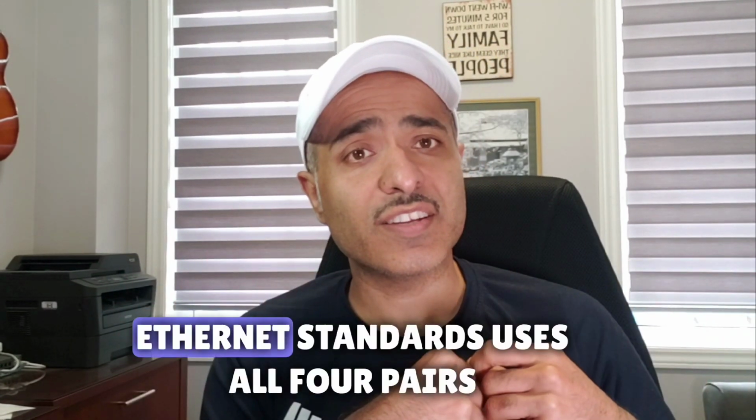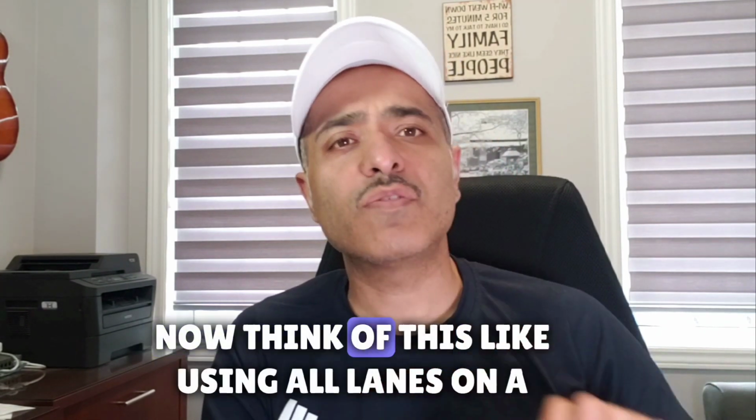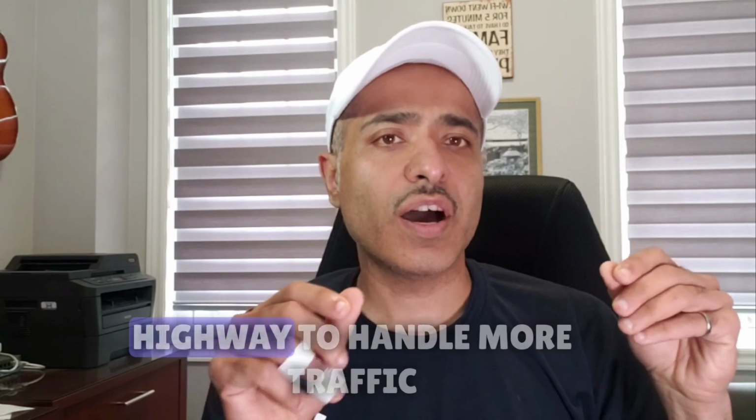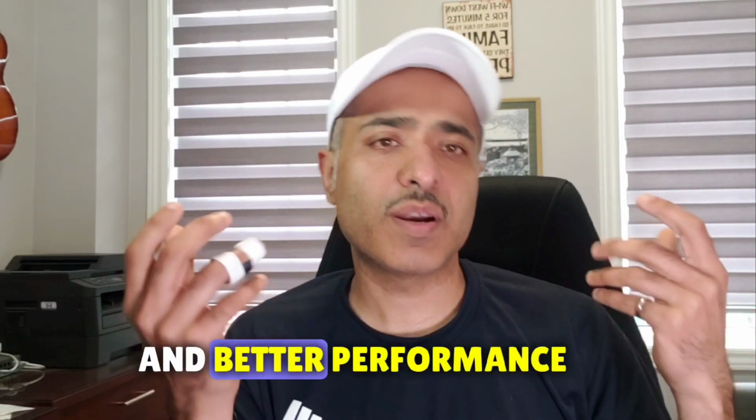For higher speeds, Ethernet standards use all 4 pairs. Think of this like using all lanes on a highway to handle more traffic. This allows for faster data transmission and better performance.